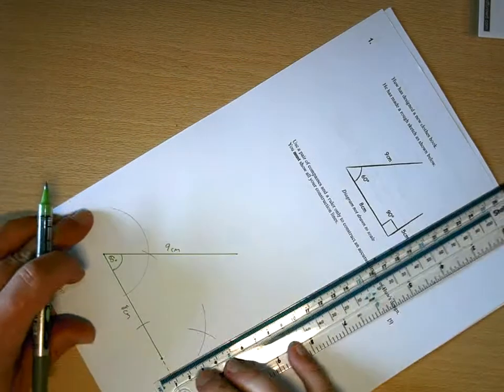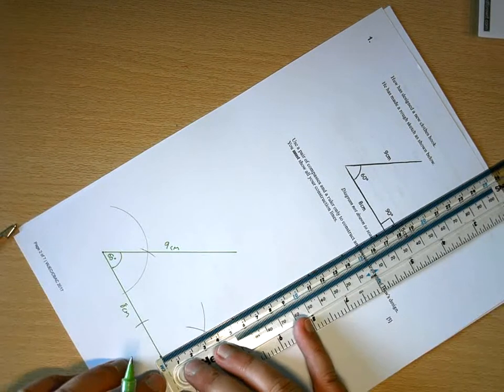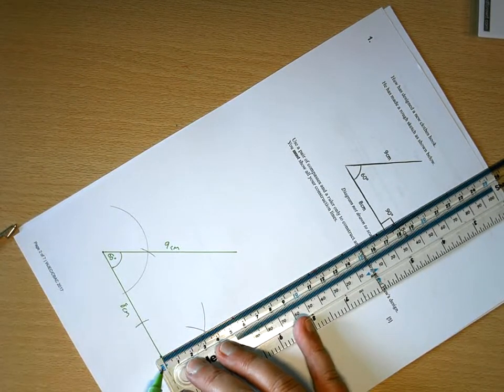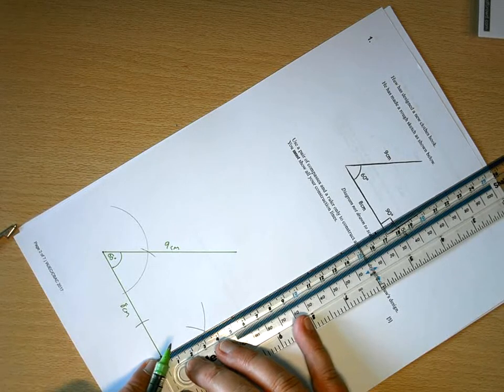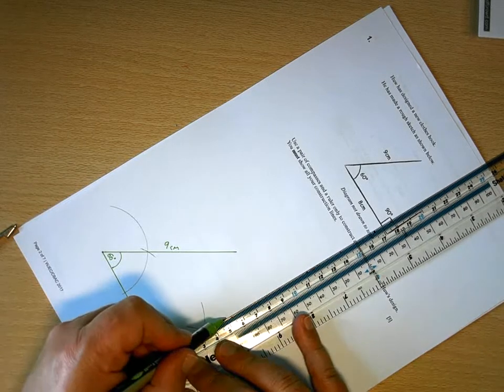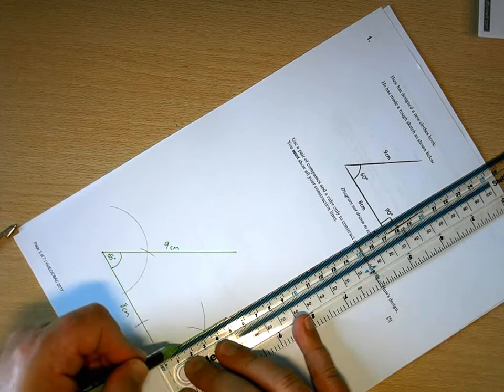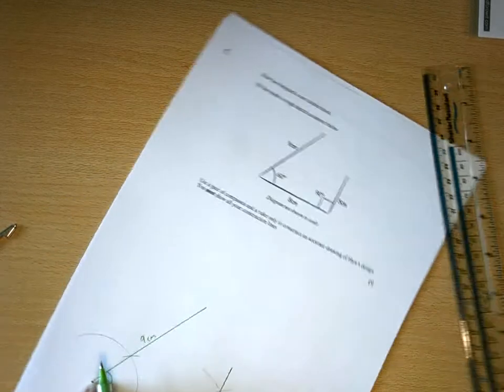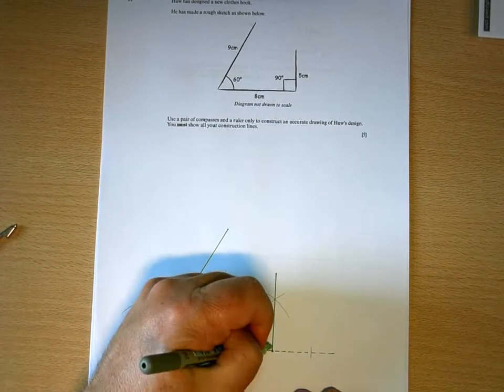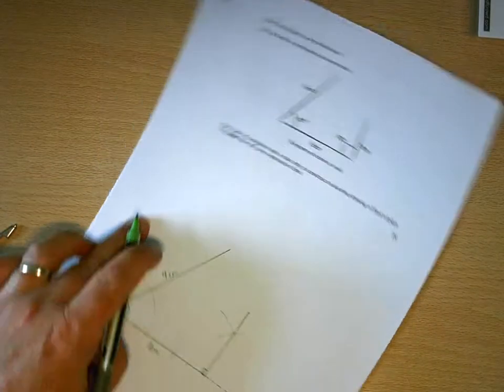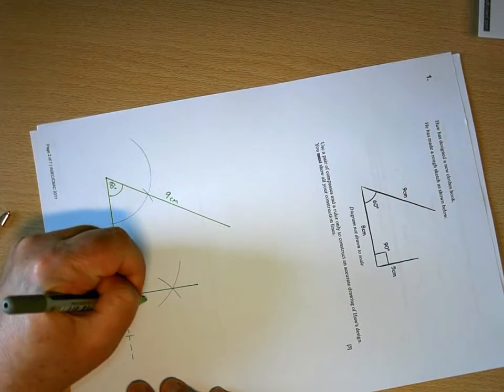So this time I know that my line has to start at there, so line the 0 up there, go through the intersection, and it's 5 centimeters in that direction. So that's a right angle, and this is 5 centimeters.